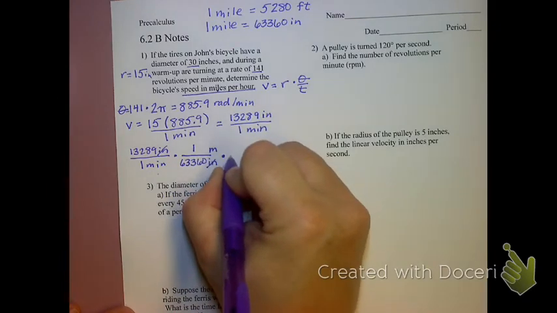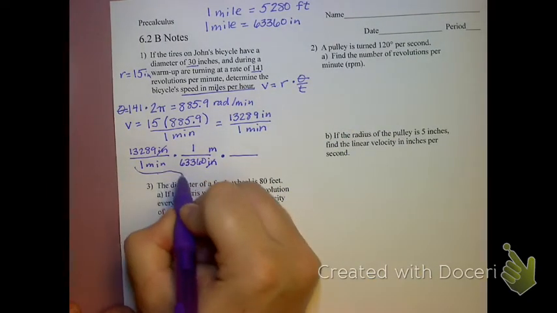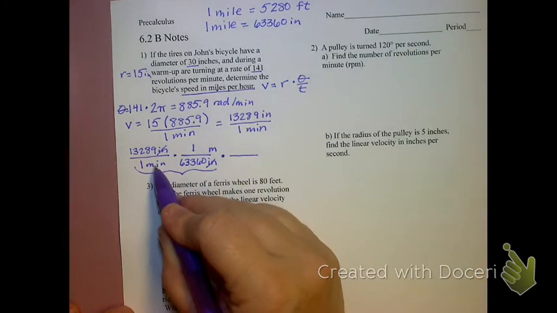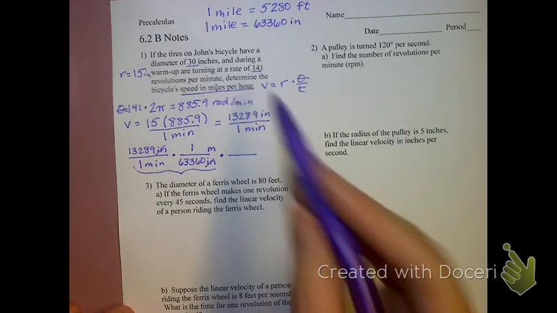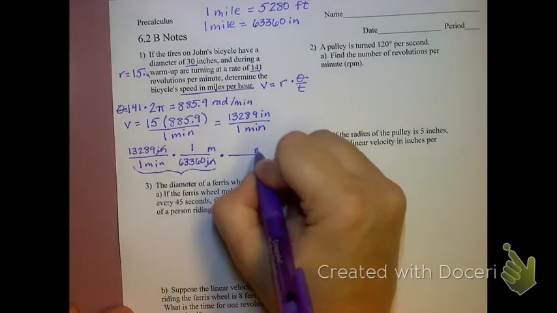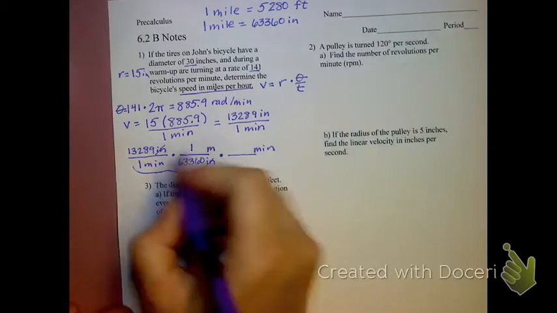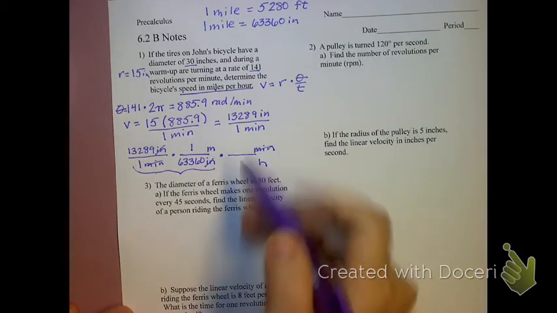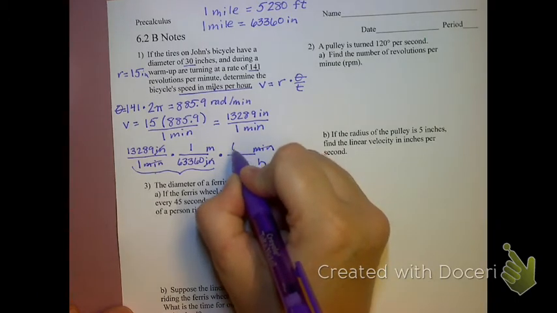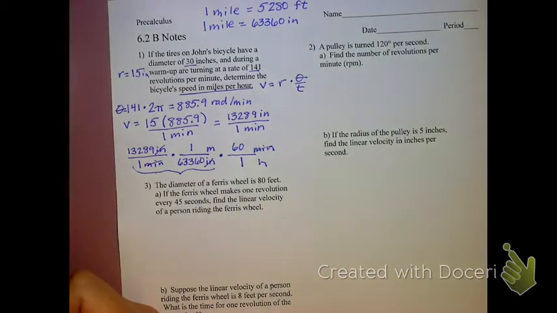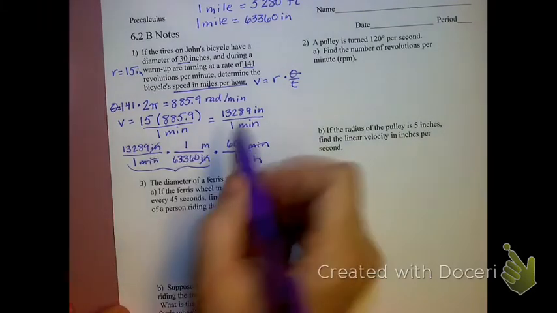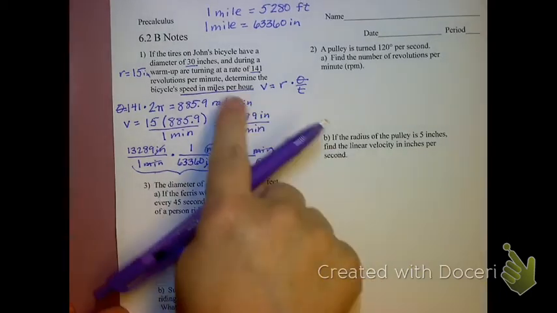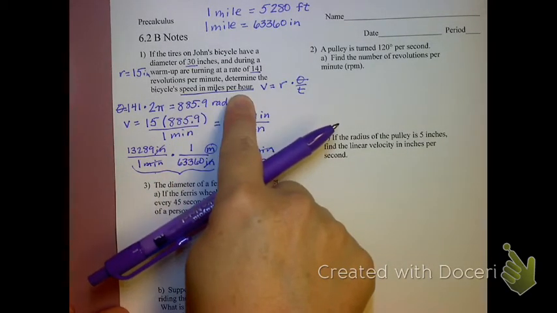So now I'm going to go to, this was dealing with the distance part. Now I'm going to deal with the time part. 1 minute, I need to change to an hour. I need minutes to cancel out, so I'm going to have minutes up here, right? So they will cancel. And I'm going to have hours down here. How many minutes are in 1 hour? Well, that's 60 minutes in 1 hour. So do you see how the only units of measure left are miles and hours? That means when I multiply here, I'm going to end up with miles per hour.